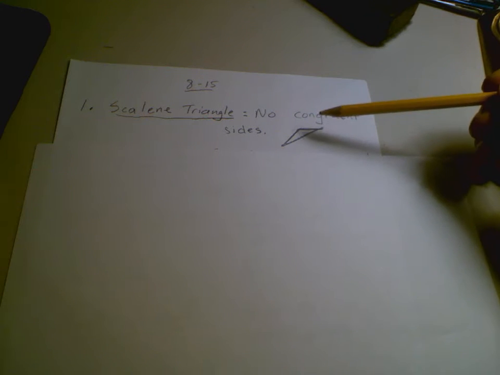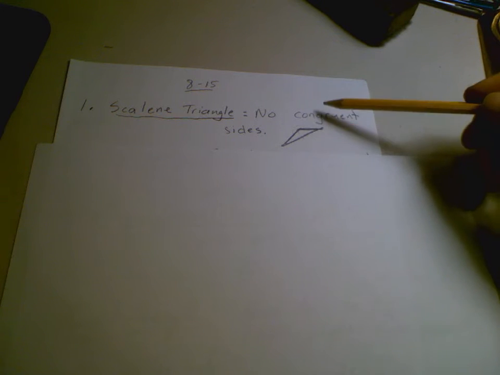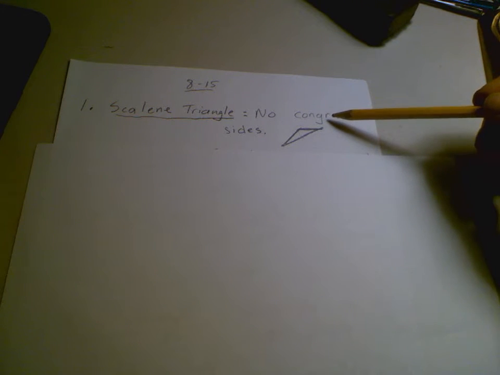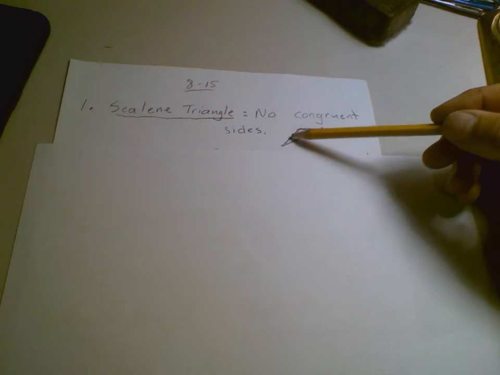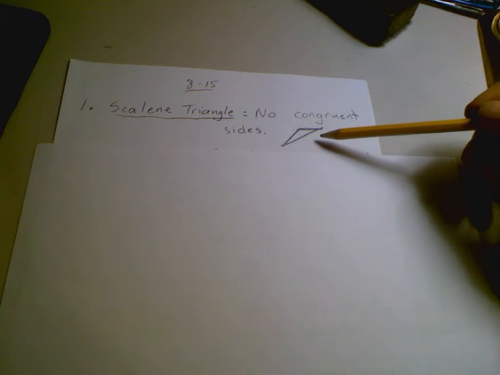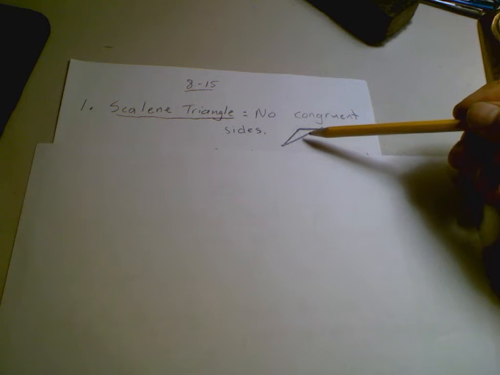Let's talk about the length of a triangle, the side length. You have to say, is it scalene? If it's scalene, that means no sides are congruent, no sides are the same length. You can see this is a little longer, this is a little shorter, and this gets shorter. So that would be a scalene triangle because all 3 sides are different. If you need time, please pause to write this down.